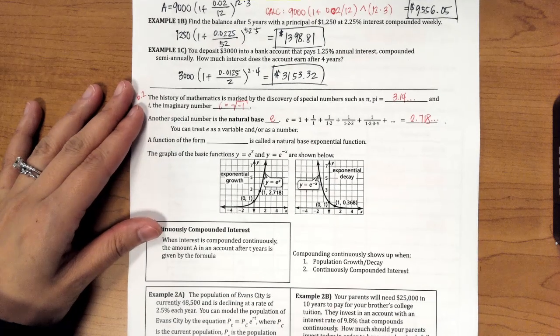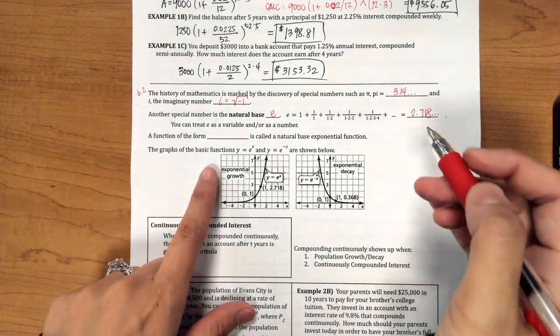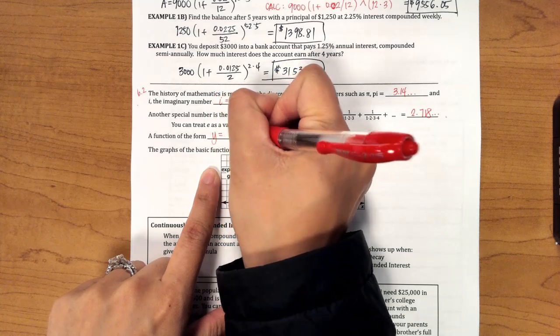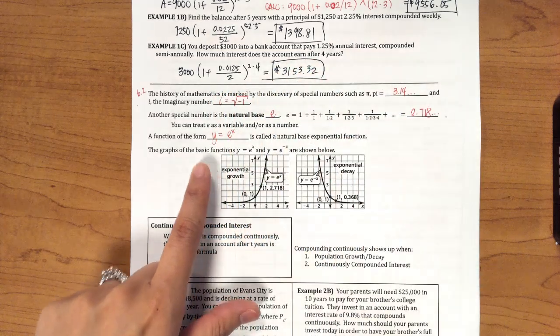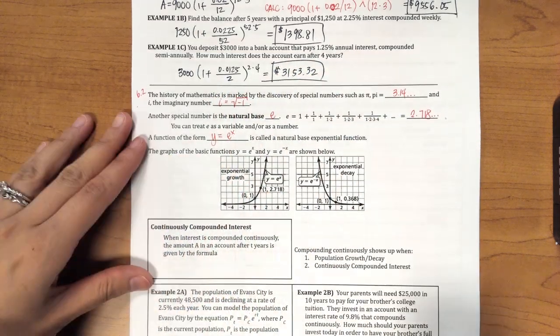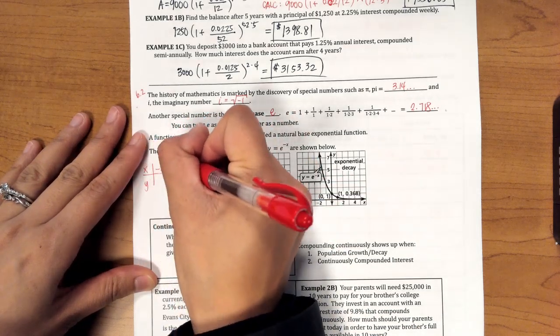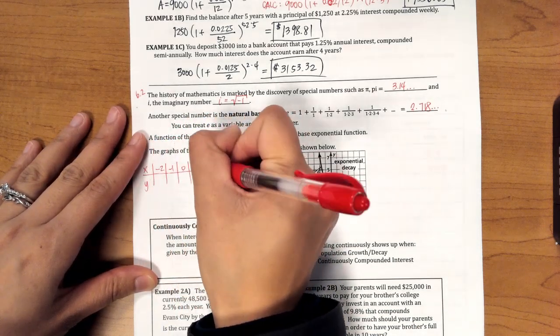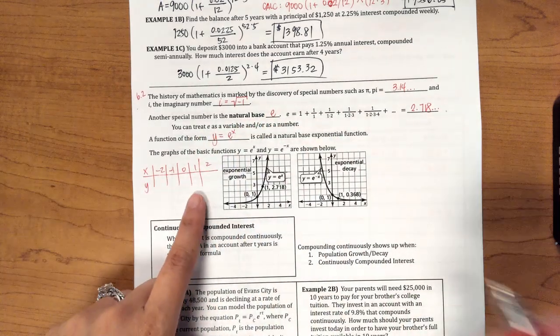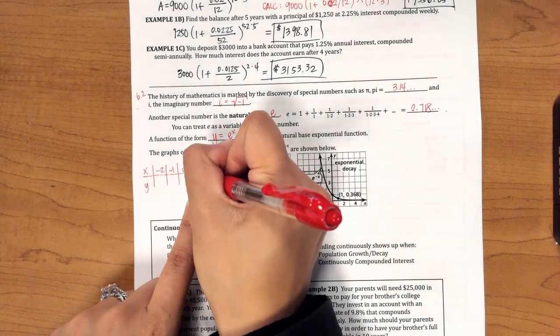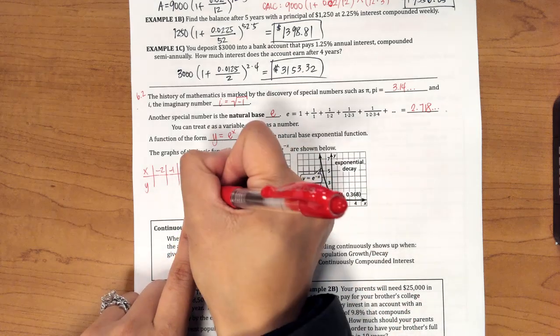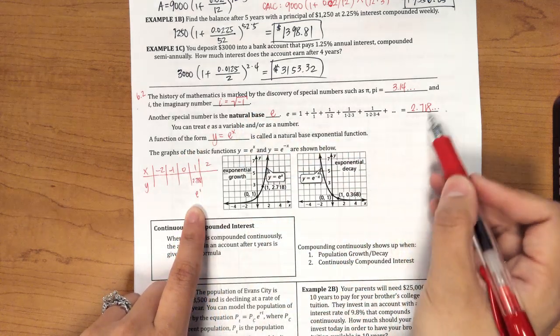And so what that means is, since this is just a number, we can actually graph e to the x and have that in our table of values as just 2.718, right? Because e to the 1 power is just that number.